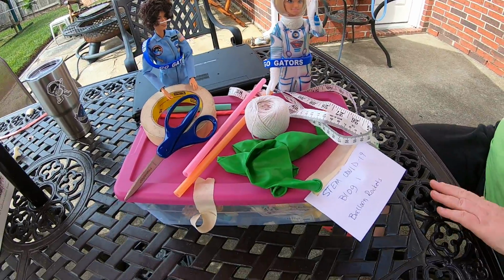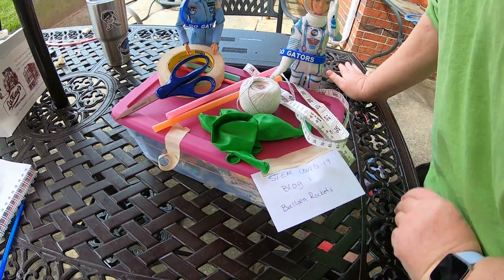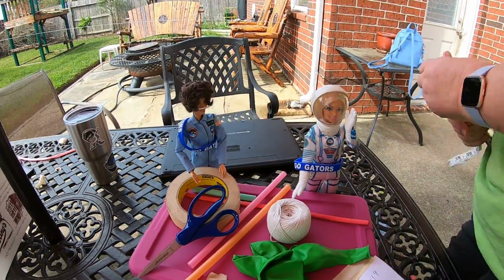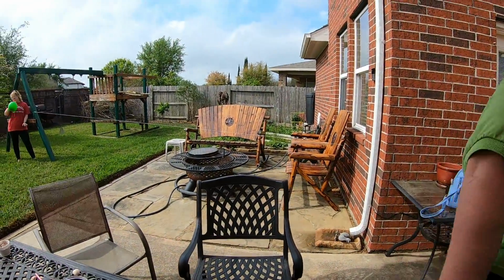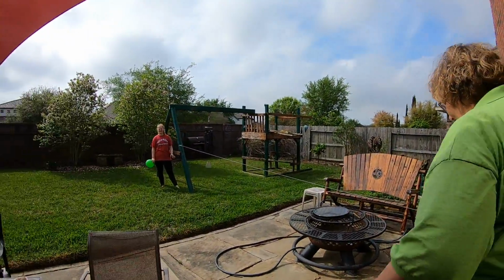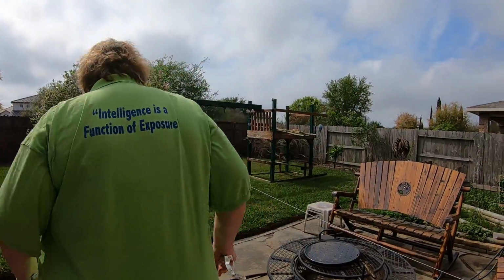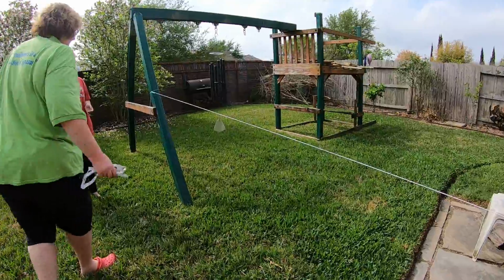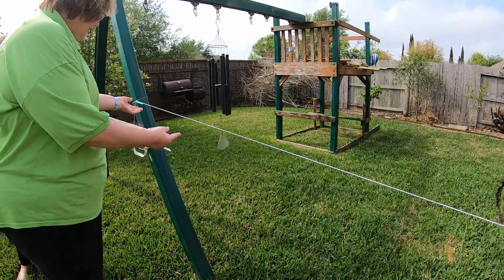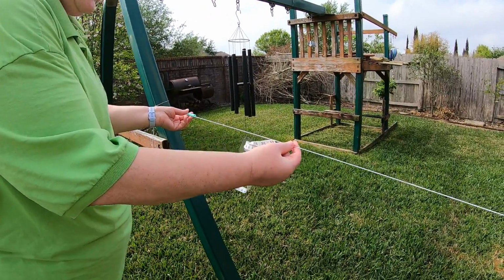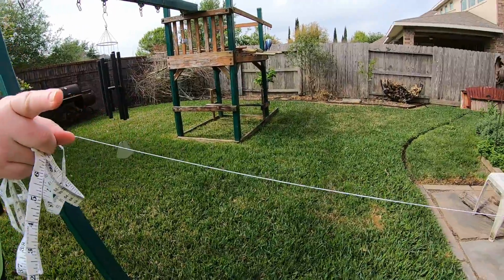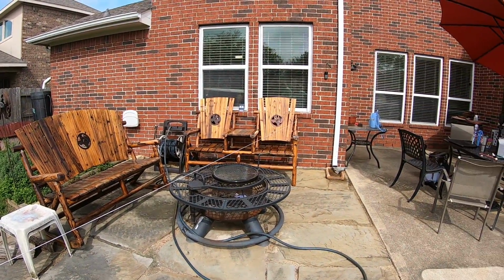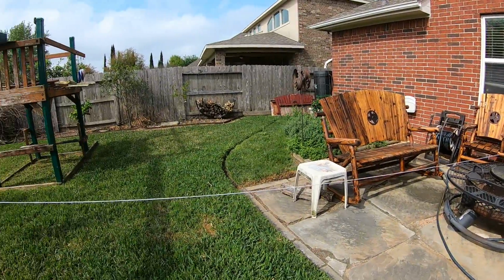So let's get started on our activity today. I'm going to bring this measuring tape with me. You're going to notice that we've cut a straw in half and placed it on a string and then measured the string in the backyard. Okay, so this is what our setup looks like. It's a long string attached to our play set and the chairs over there, and I have half a straw so that we can attach our balloon rocket.